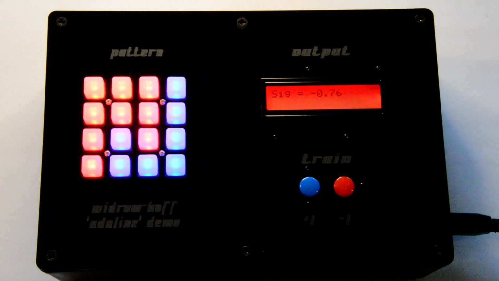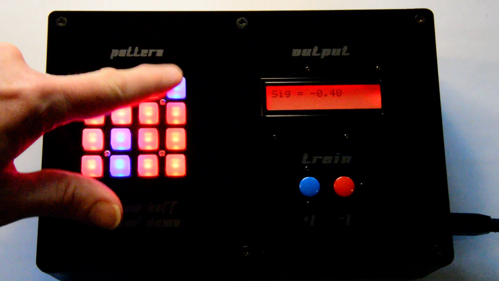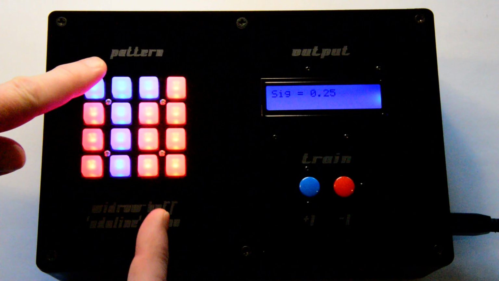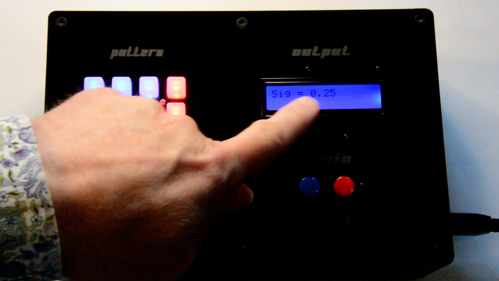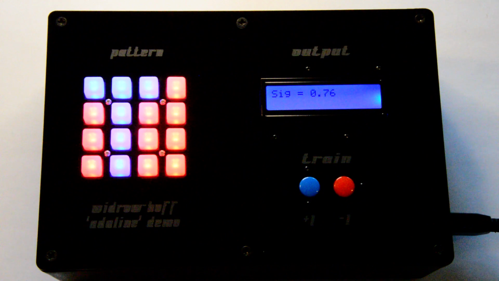That's good enough. And I'm also going to input a translated T pattern. So that would look like so. Okay, that T pattern is 1 pixel translated to the left. It's currently positive but not that strong. I'm going to increase that a little bit.